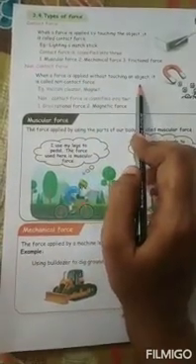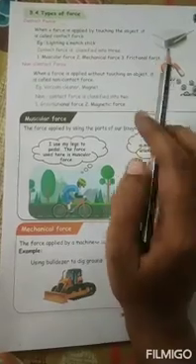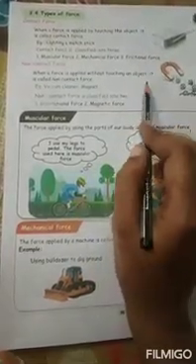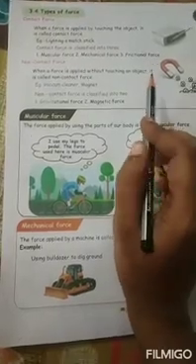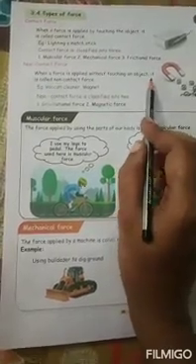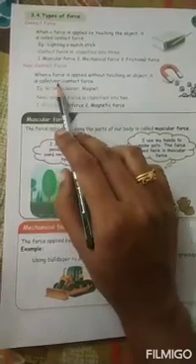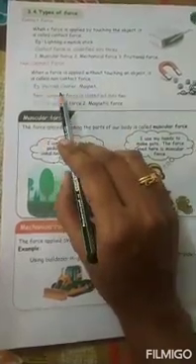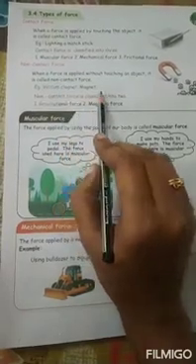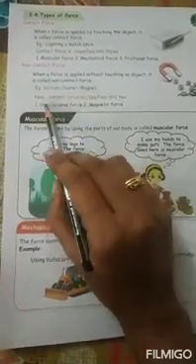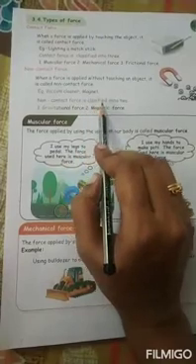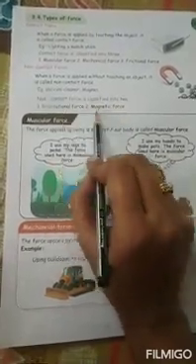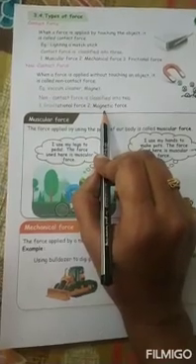You don't have to touch that object directly. Due to some force, it will be attracted. Example, vacuum cleaner, magnet. Non-contact force is classified into two, that is gravitational force and magnetic force.